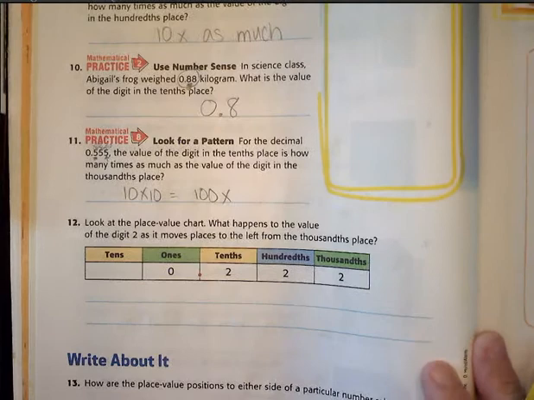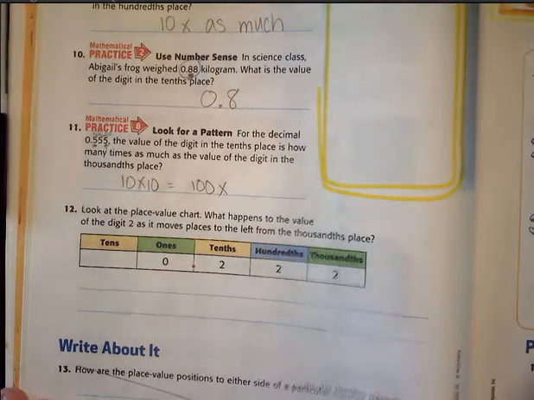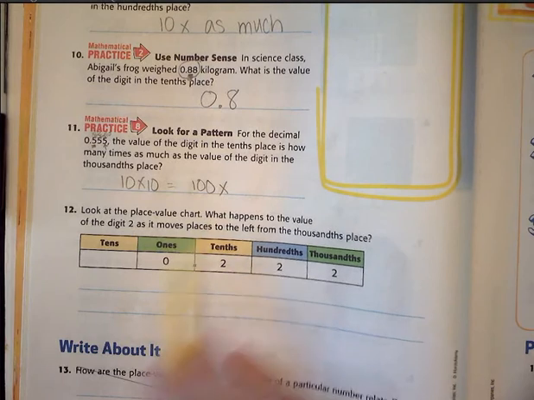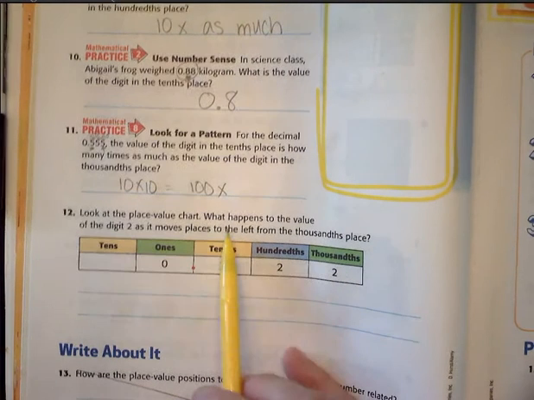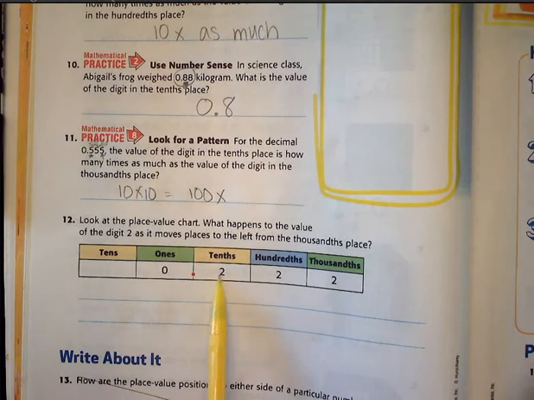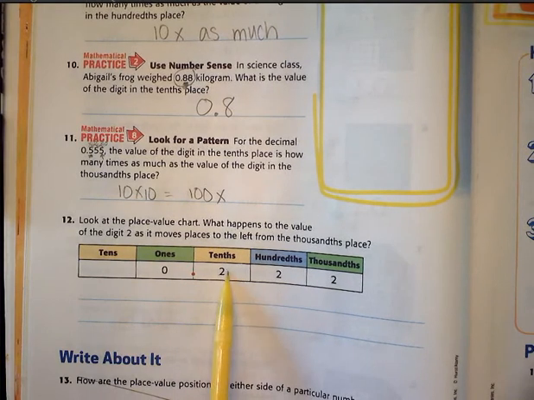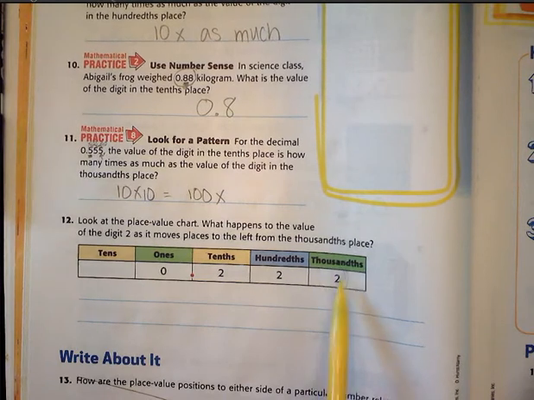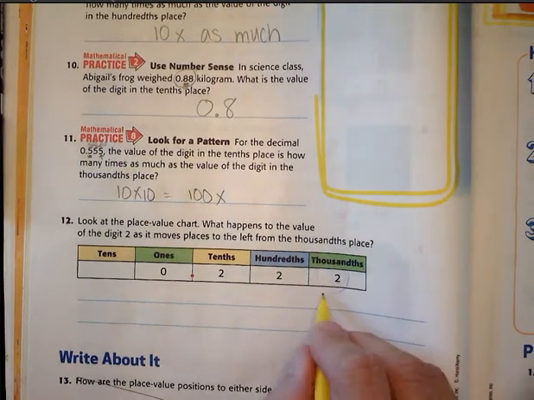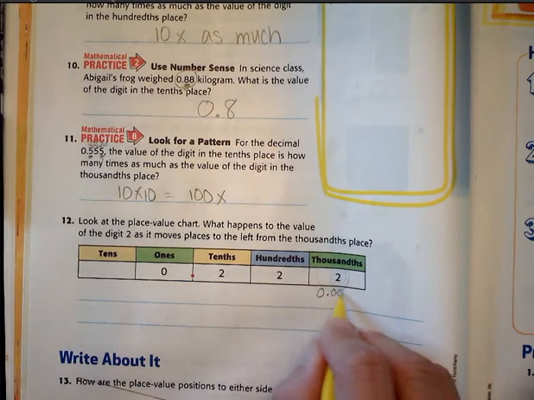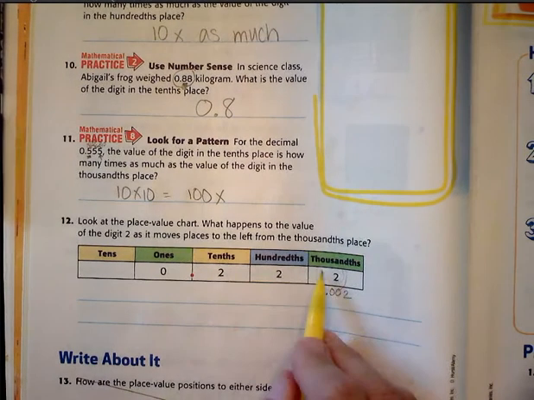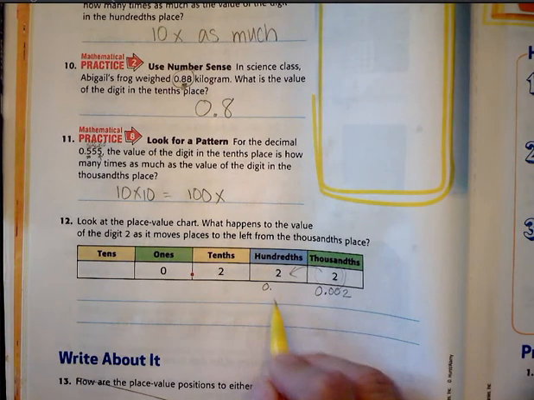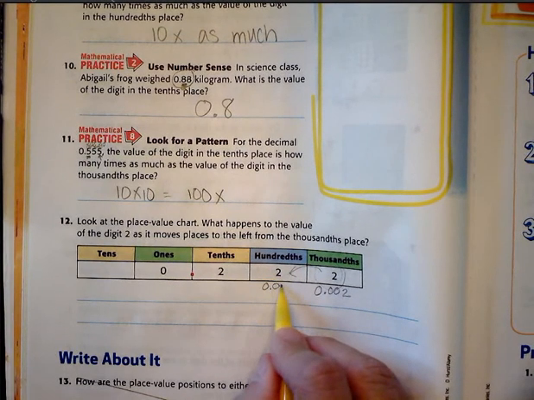Okay, last problem, look at this place value chart. And they've got it here down below. What happens to the value of the 2 as it moves places to the left of the thousandths place? So here we start, and this 2 is worth 0.002, and if it jumps up there, it's 10 times the size, 0.02.